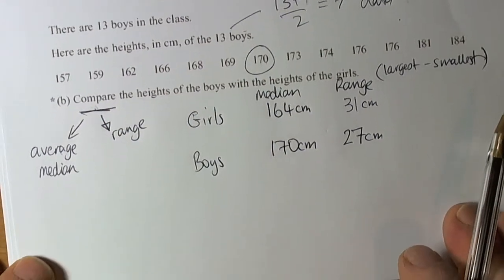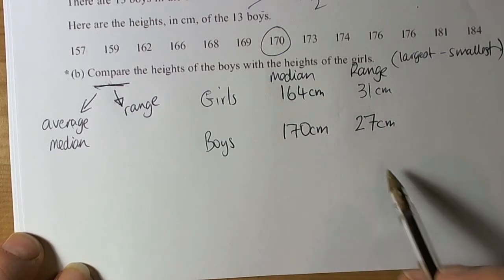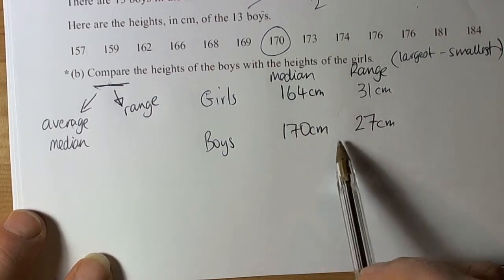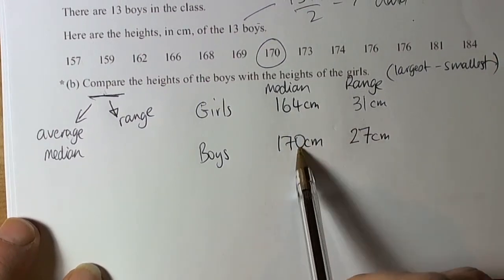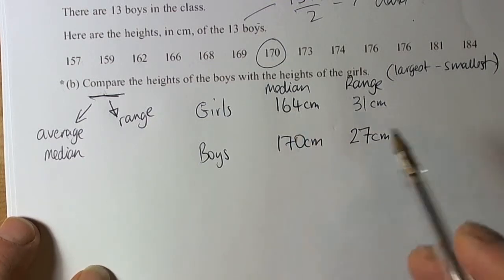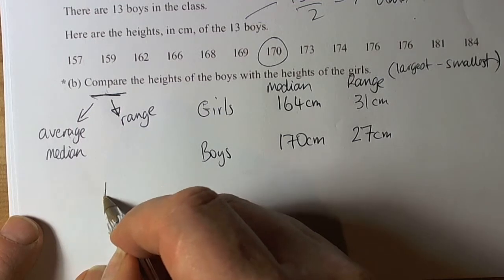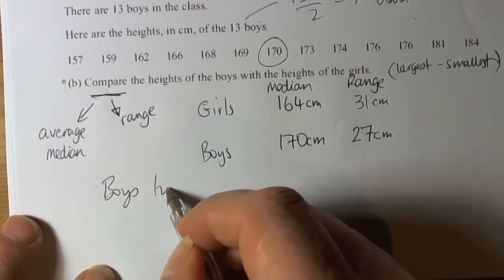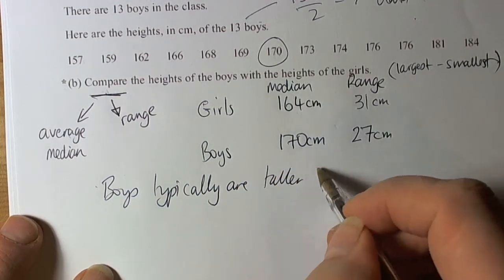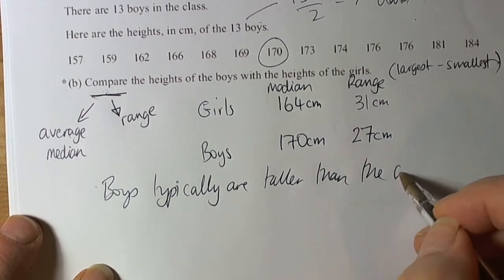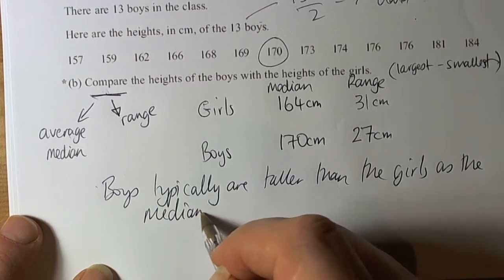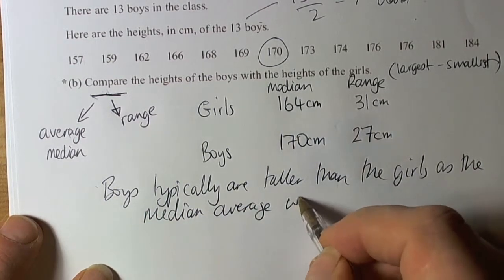Okay, so that's the calculations done for the numbers, but this question says compare, star, communication, so we need some sentences, and it's really important to remember we've got to write something about the data. So using the information, we can't use our general knowledge, we use the information that's in front of us. We can see clearly here that the median average for the boys is bigger than the median average for the girls, so therefore typically boys are taller on average. So we can say that boys typically are taller than the girls as the median average was higher.